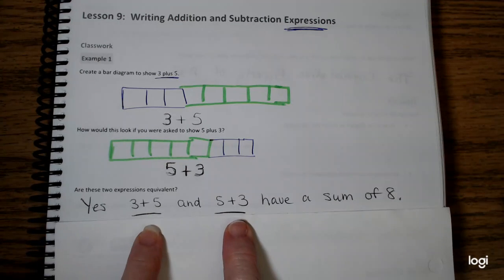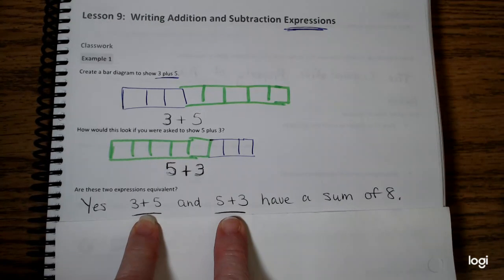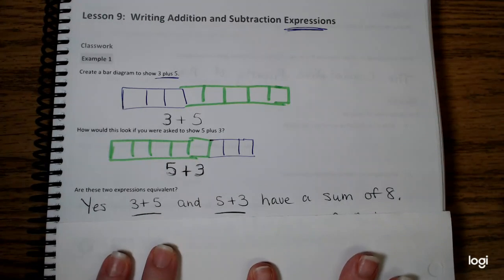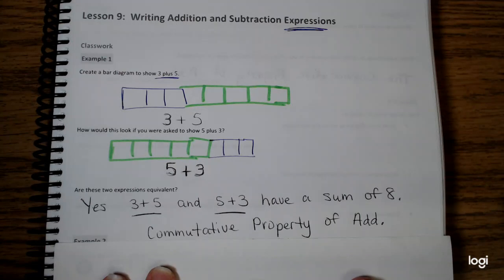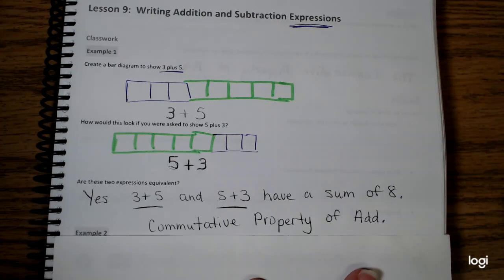And then you will notice that I kind of underlined these two expressions, 3 plus 5 and 5 plus 3. This is what we would actually call the commutative property of addition. And I just put add instead of writing the whole word addition out. Okay.